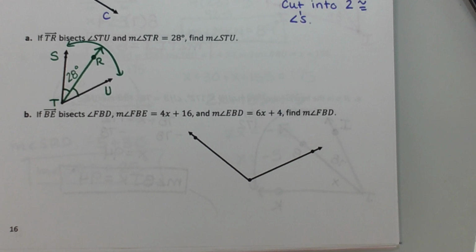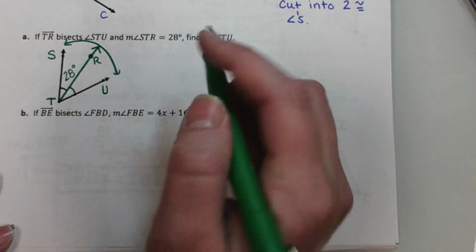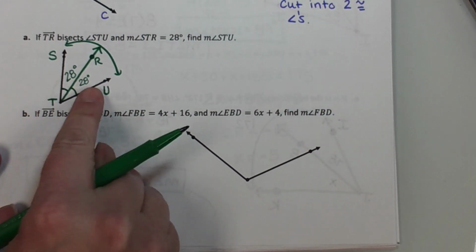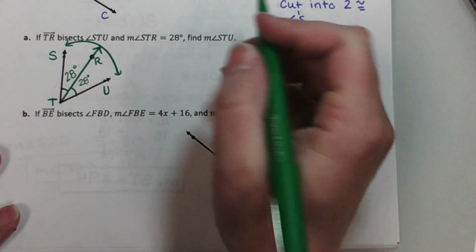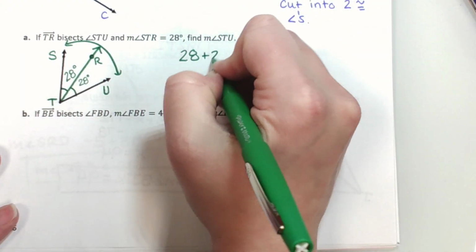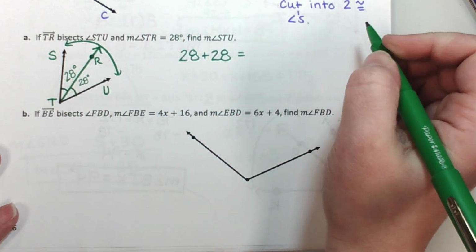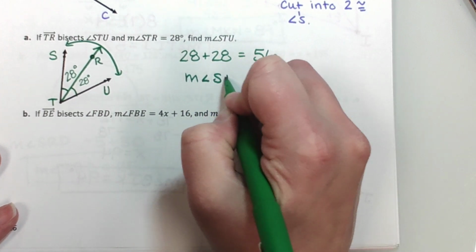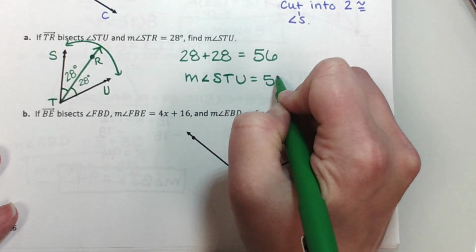It's congruent to it, yes. Get the angle all the way across. These two are congruent. If only one of them's marked, I can call the other one the same thing. That one's 28, that means this one is 28. And according to the angle addition postulate, angle plus angle makes the big angle. 56, is that what I heard? Measure angle STU equals 56 degrees.